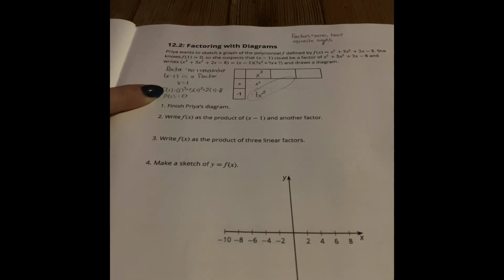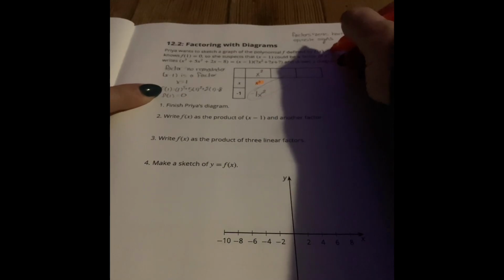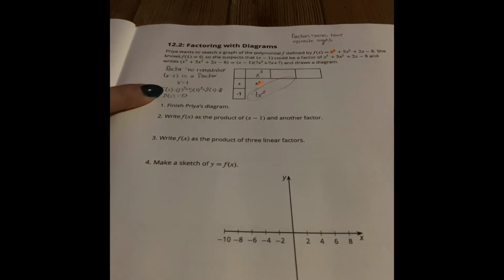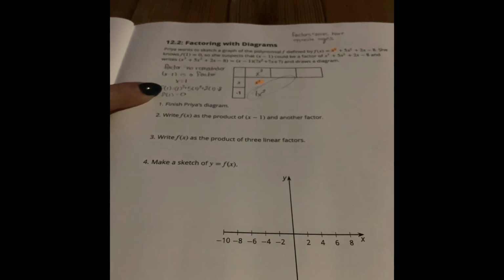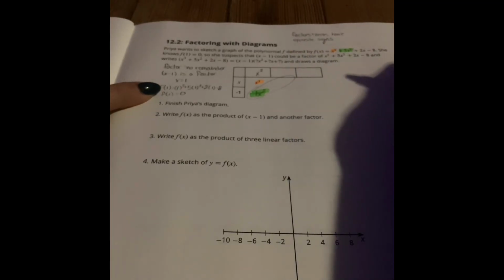So I'm going to take a second to highlight here before I forget. I have my x cubed right there. And if you really want to, you can highlight it here or here, it doesn't matter. You're going to see it in 3 different spots. I'm at -1x squared, but I want to be at 5x squared.